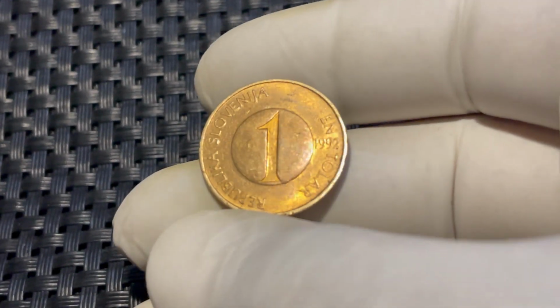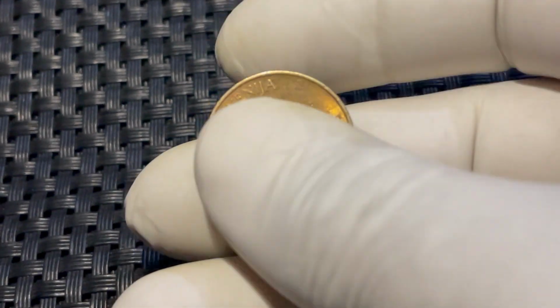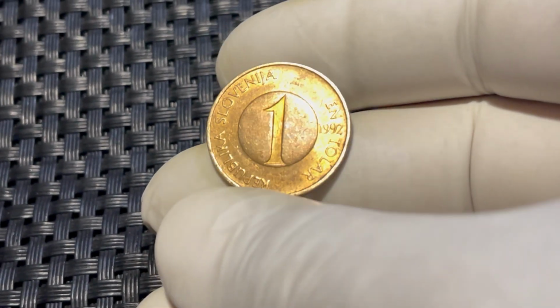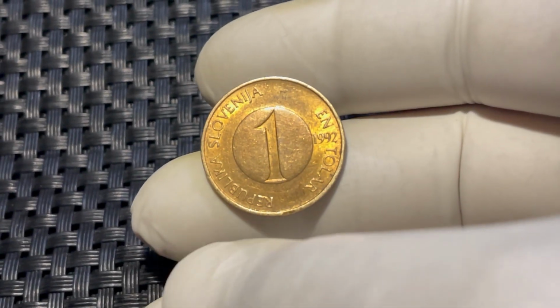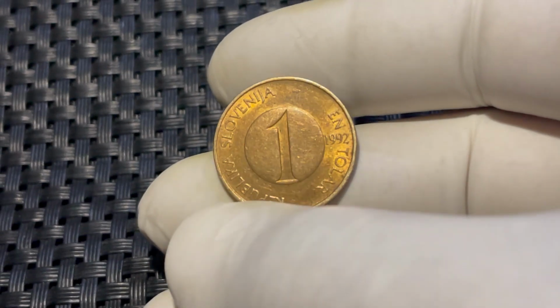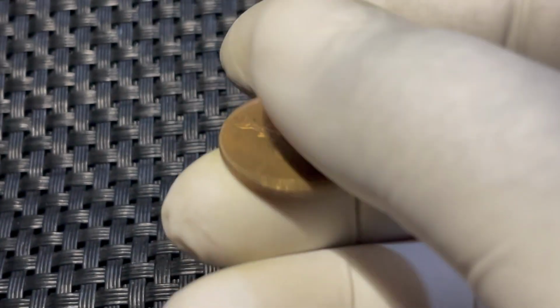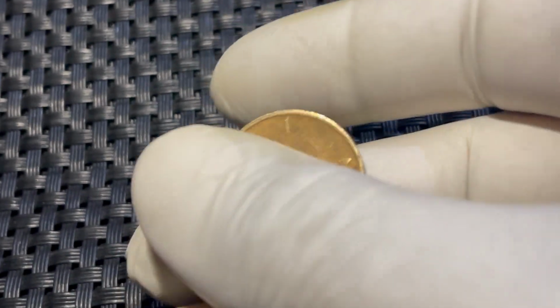The Yugoslav dinar was replaced with Slovenia's own currency, the tolar. The tolar became a symbol of national pride, economic stability, and independence. The early years of the Slovenian tolar were crucial. They represented a break from the past and a step toward integration with the European Economic Community.